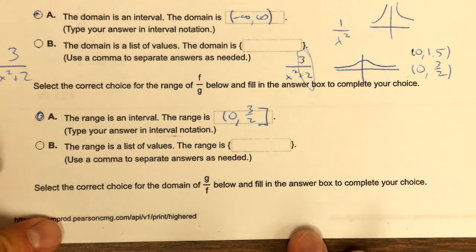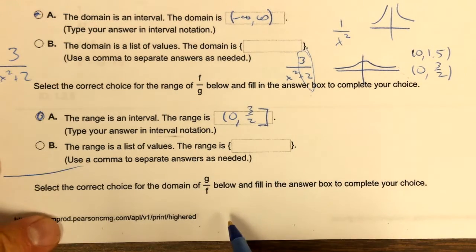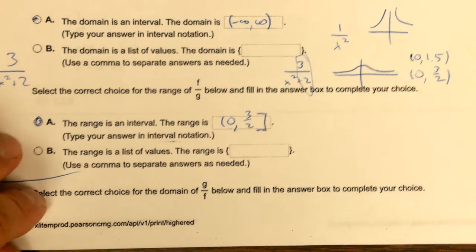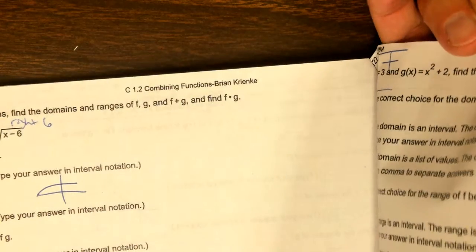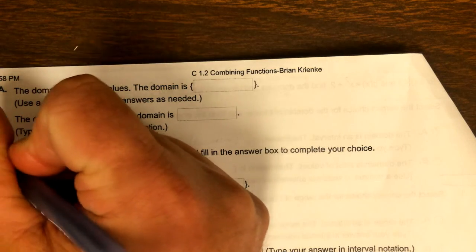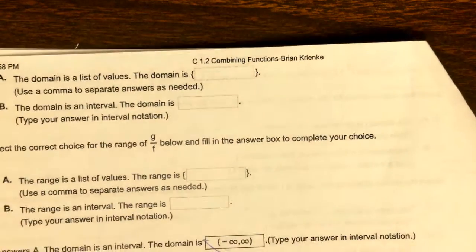Okay, now we have to go the other way, and so this time x squared plus 2 is on top, and then 3 is on bottom. So this time we have x squared plus 2 on top and 3 on bottom.